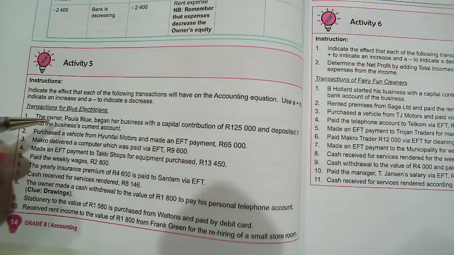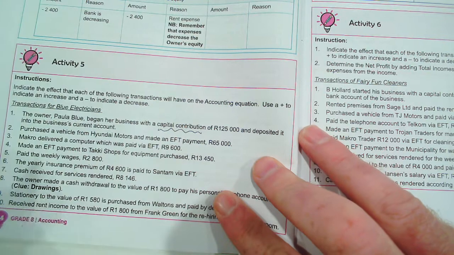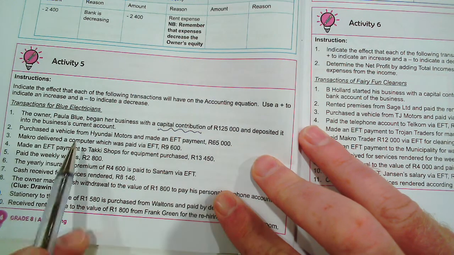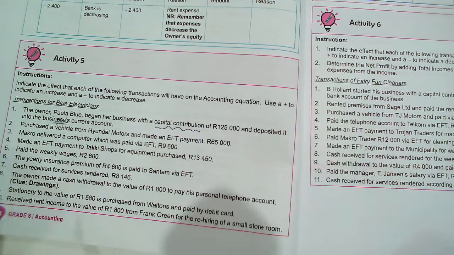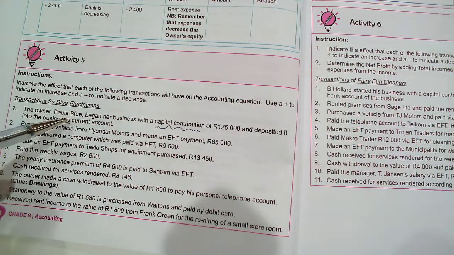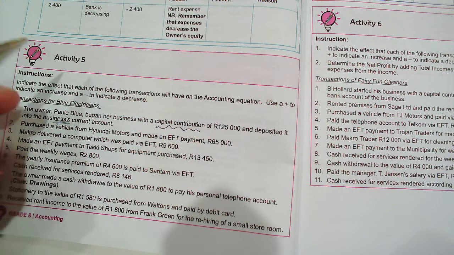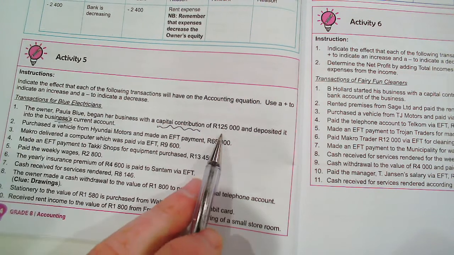So the owner, Paula Blue, began a business with a capital contribution, which means the owner put money into the business, 125,000 Rand, and she put it into the business's bank account. So you must separate your business account from the account of the individual. The individual and the business account will be separate. So Paula Blue put money into the business, which means the business bank account will increase with 125,000 Rand.